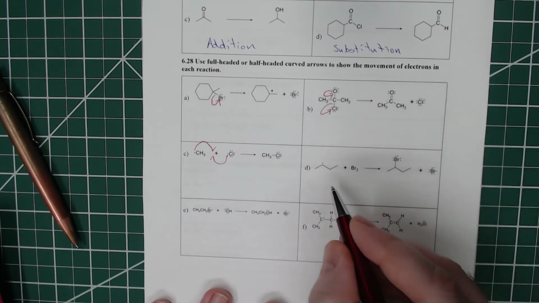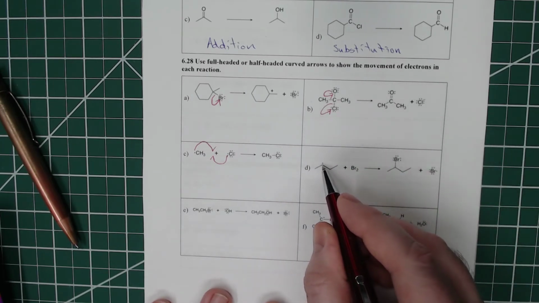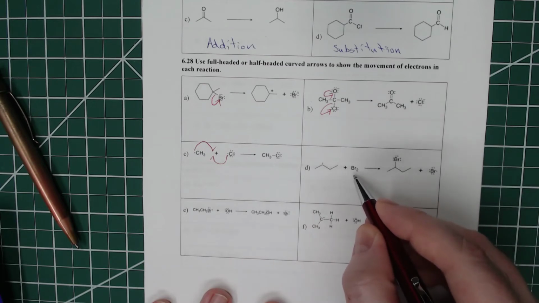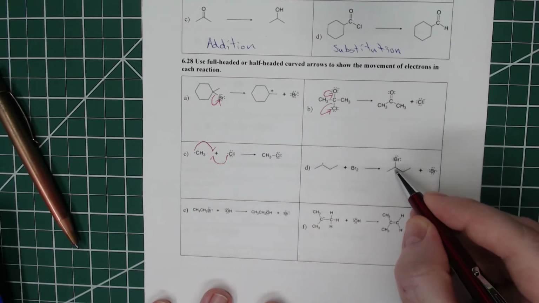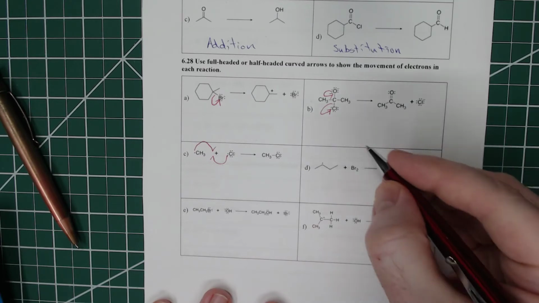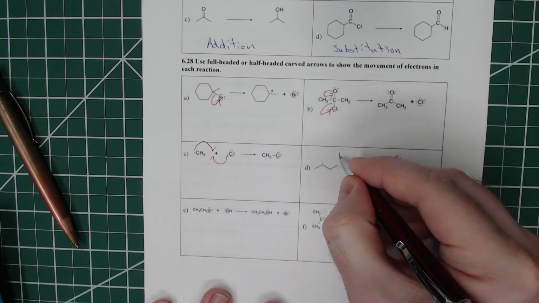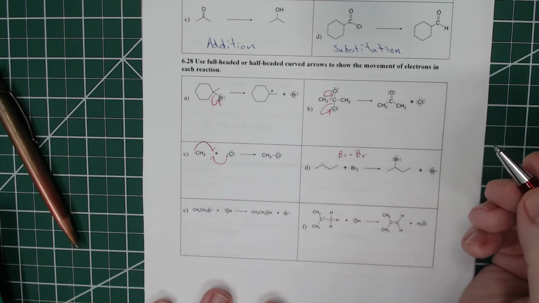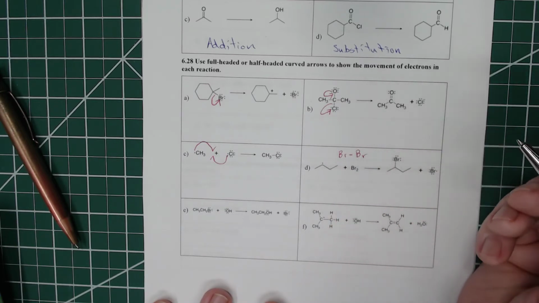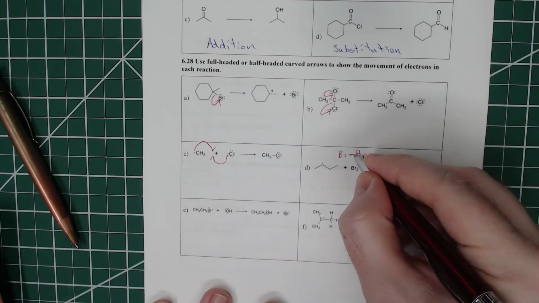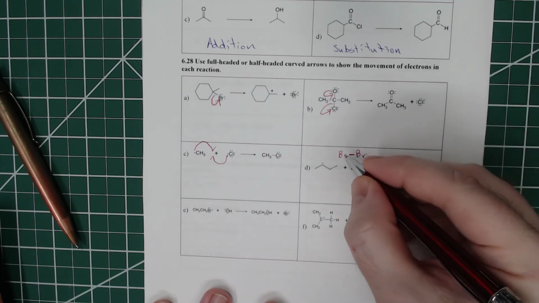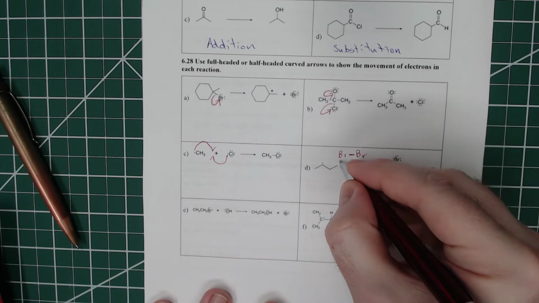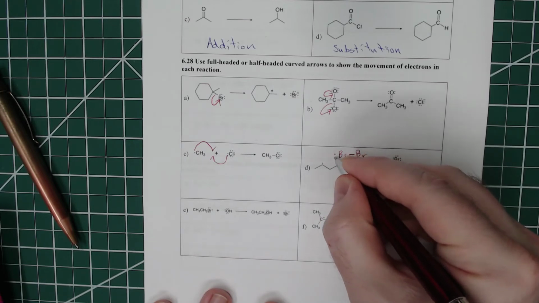All right, on this one, we've got a carbon radical, and then you'll notice we have bromine here, and we're going to make a new bond between carbon and bromine, and we'll have a bromine radical when we're done. I find it useful when you've got this to go ahead and draw the bromine. So go ahead and draw the bromine with its bond. All right, we do have all these lone pairs around there, and you can draw those if you wish.